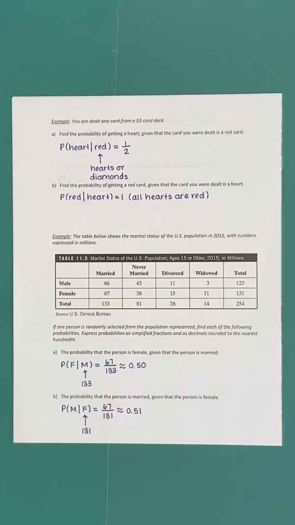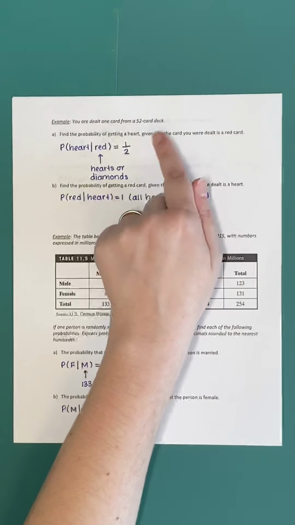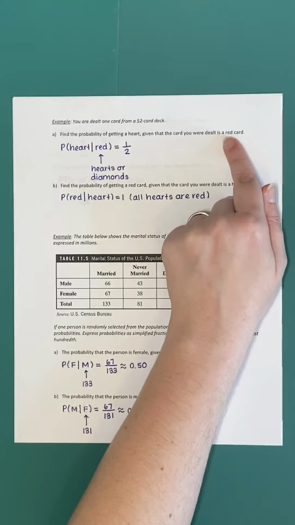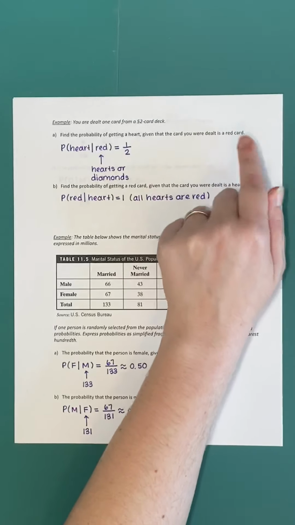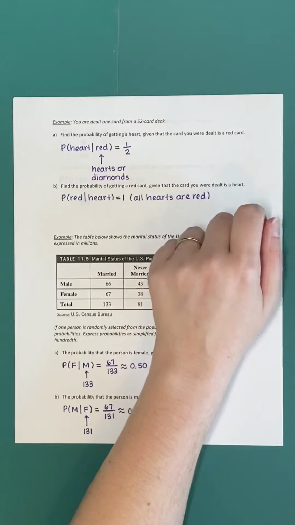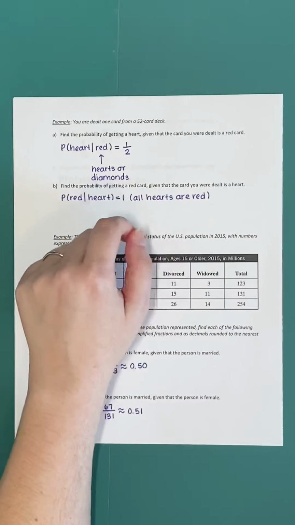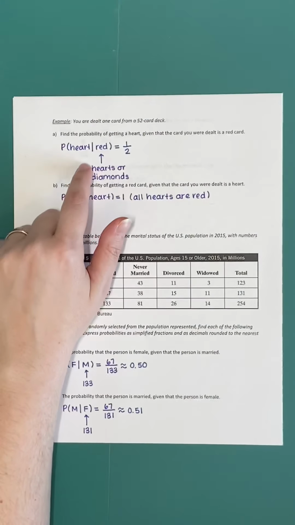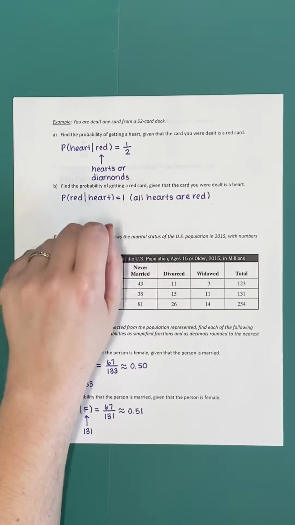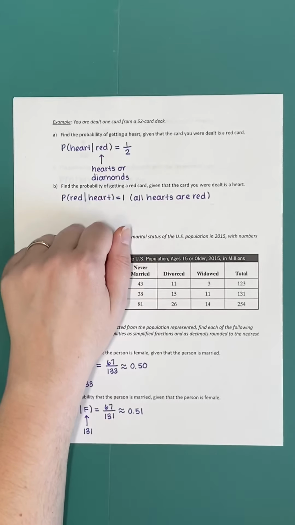Well, we need to think of the effect of getting a red card. So the preceding event, the given event, is that the card we were dealt is a red card. How many ways are there to get a red card? Well, there's 2 red suits, so there's technically 26 red cards, but let's just think in terms of the suit. We could either have gotten hearts or we could have gotten diamonds. So there's 2 red suits, with 26 cards represented there.